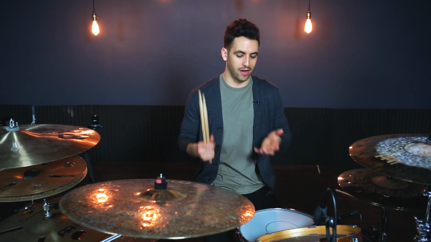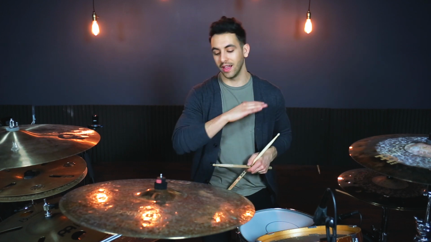So what we want to do now is make it feel a little bit more like a beat. So let's throw in a snare drum on beats 2 and 4. Now, what we are going to do is when we throw in that snare drum, we are going to eliminate that kick drum that was there beforehand. So now on 2 and 4, there's only a snare drum.